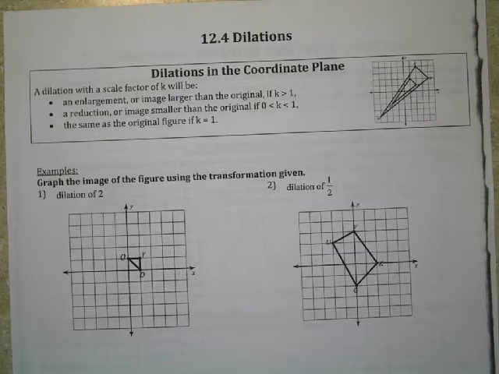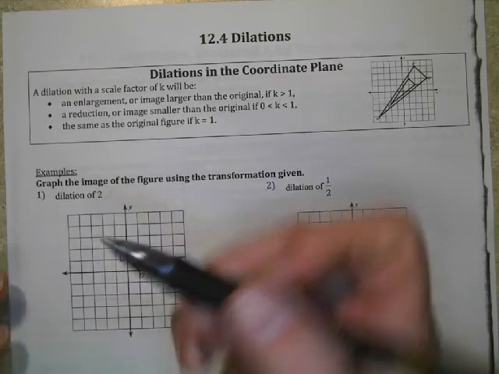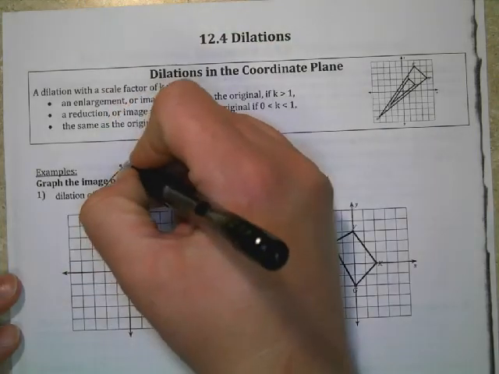And you can technically do dilations around any point. We are going to be doing dilations around the origin. So everything will go out from the origin. So if it says a dilation of 2, so that's our k, that's our scale factor, or our scalar.